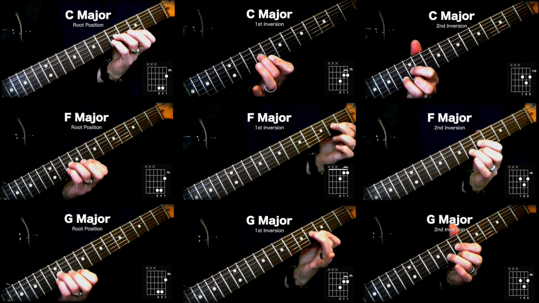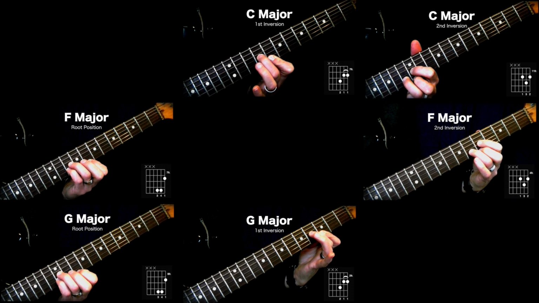In part 2, we will add minor inversions on the E, B, and G strings.